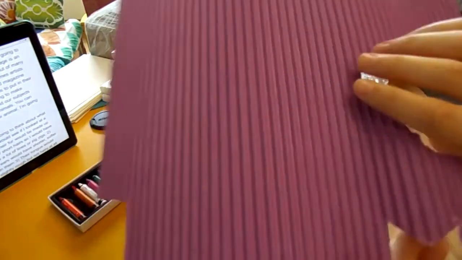So this is a cool one to feel the texture of. It's very bumpy, and it's almost like an instrument. For our final project, we're going to do a type of collage. Have you ever done a collage before? Or have you heard the word collage?